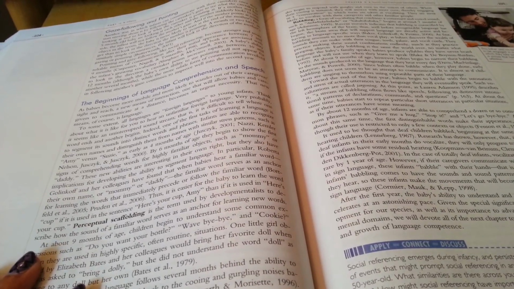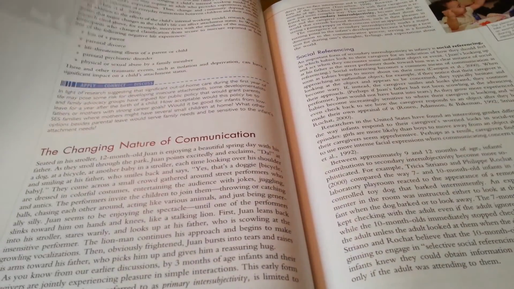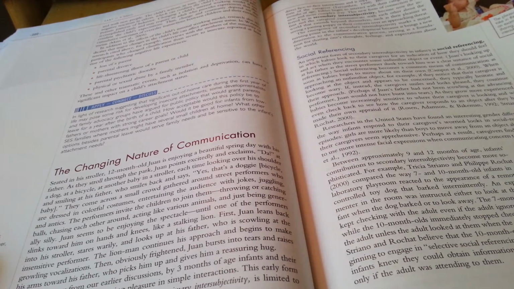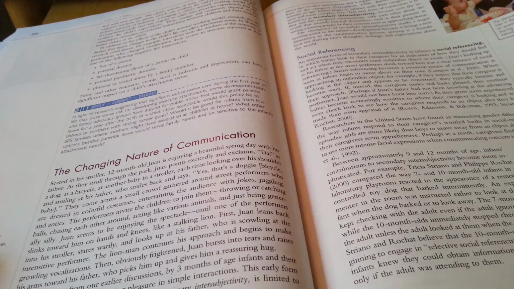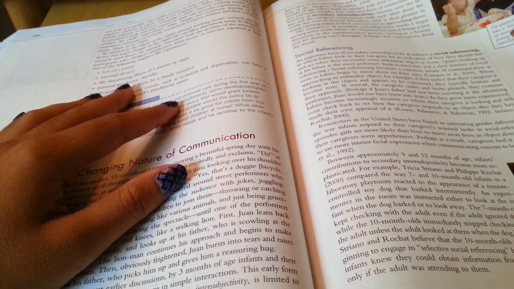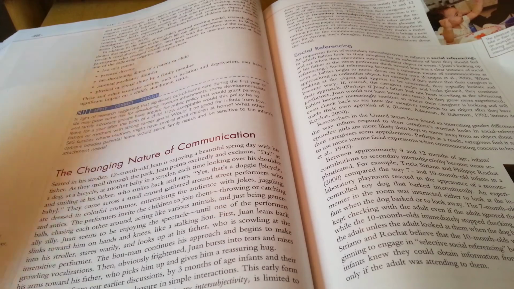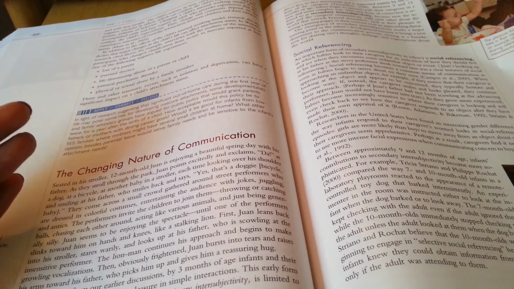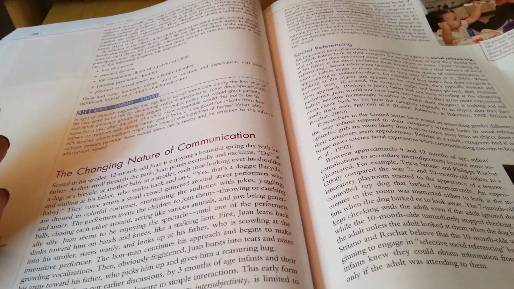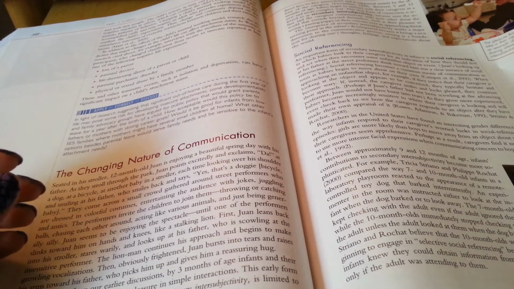So, previously in the textbook, it was referring to how babies learn what's called social referencing. Social referencing is where they look to the parent, the mom or the dad, to figure out how they should respond to something. So if they see something new, like, for example, the first time a baby sees a dog, the baby might be a little bit scared and uncertain.